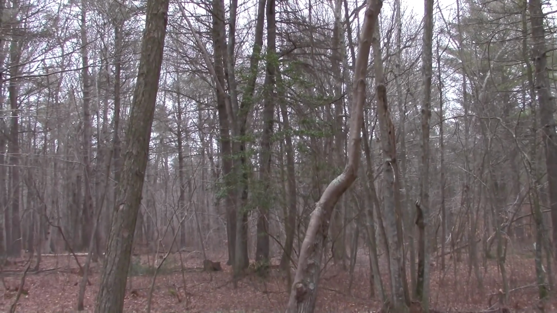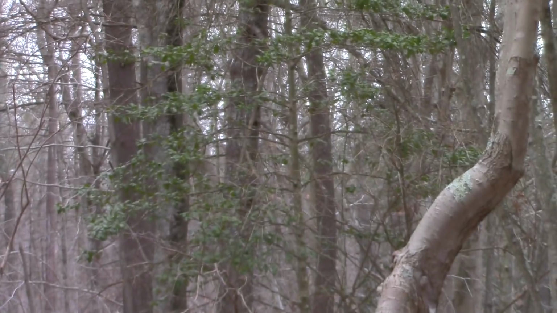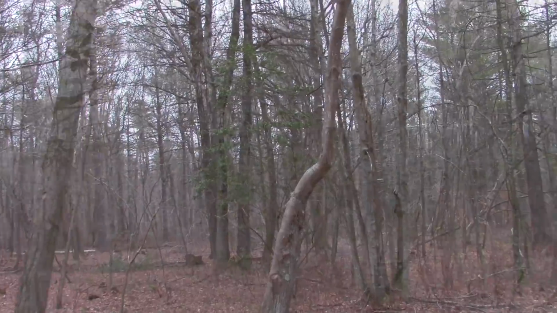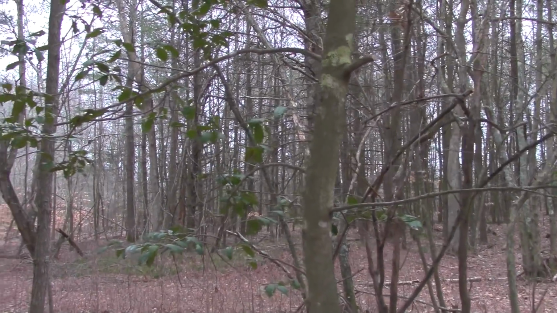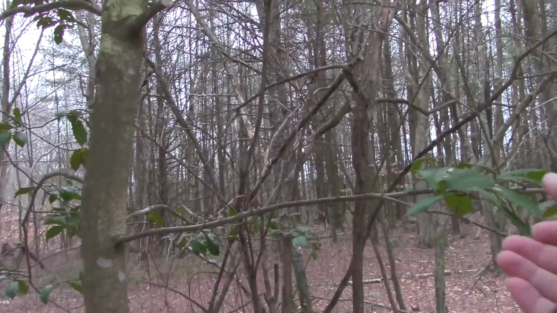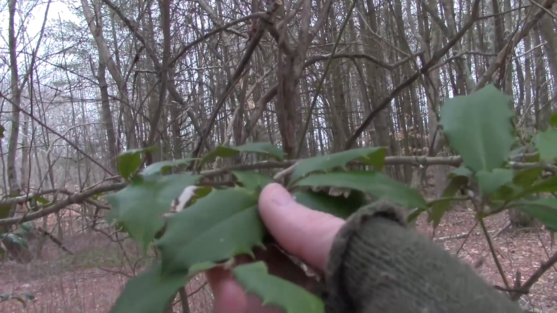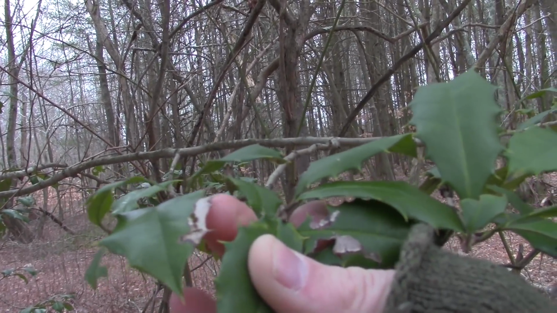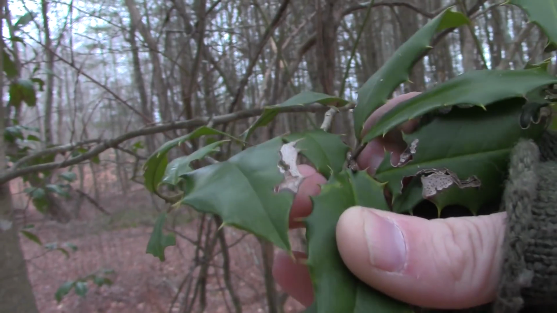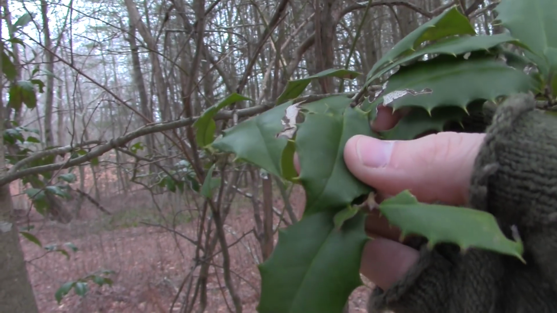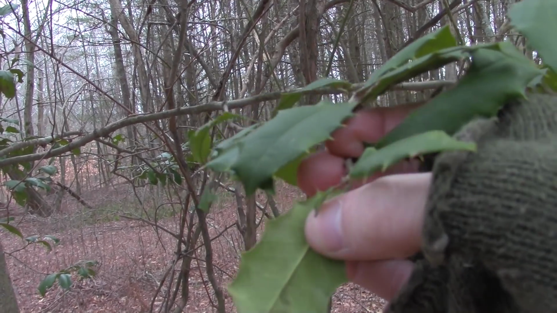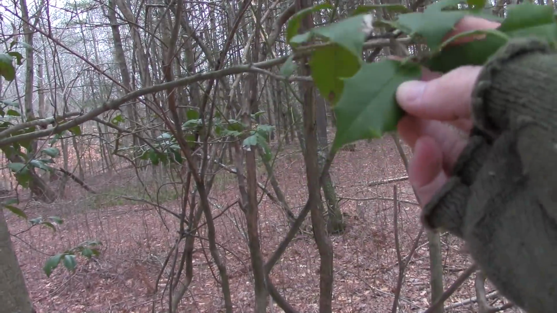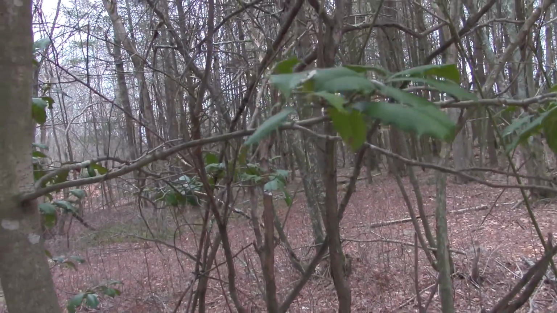Well, that is a tree I don't see very often. I see it in this forest sometimes. Let's have a closer look. This is a holly tree. Holly holds on to its leaves throughout the winter. They're armored. A lot of sharp protrusions, like thorns. Very sharp. It's like touching briars.